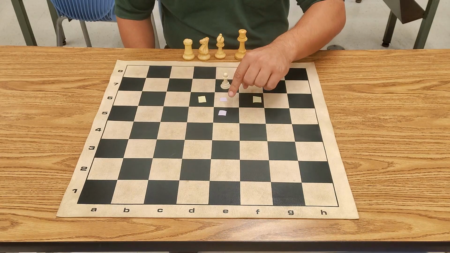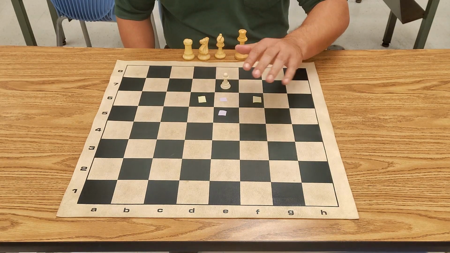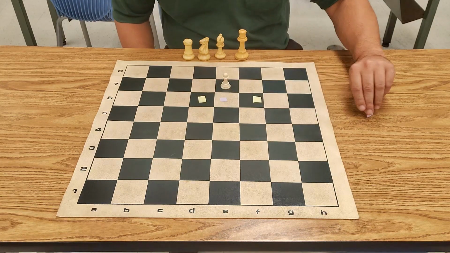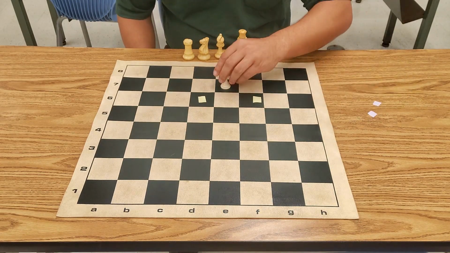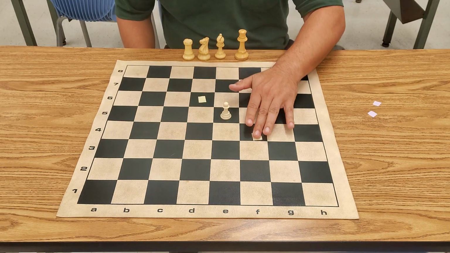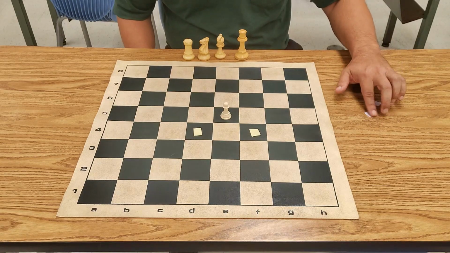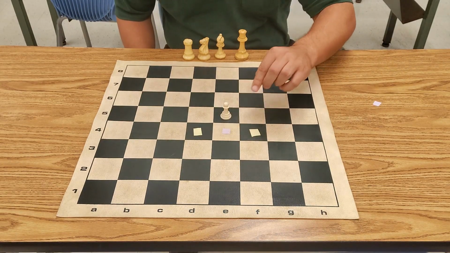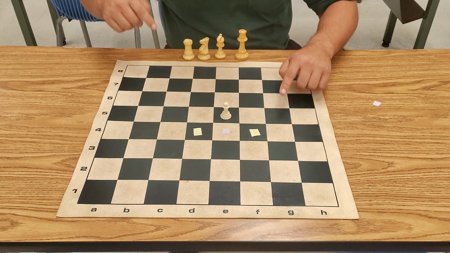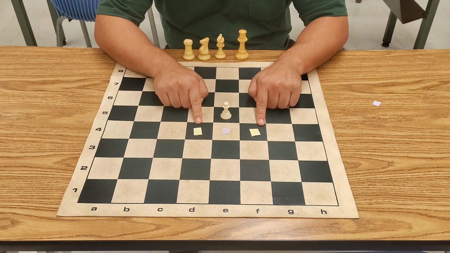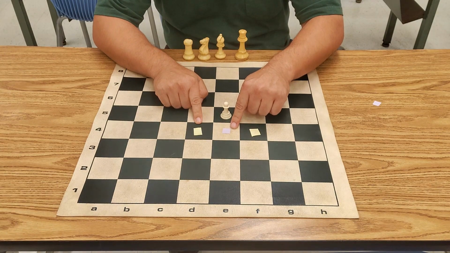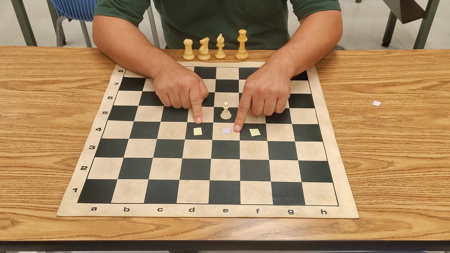However, once this pawn has made its first move, so let's say it's moved up 2 already, in terms of its sphere of influence for its next move, it can still threaten these 2 squares right here, and it can only move forward to this 1 square.